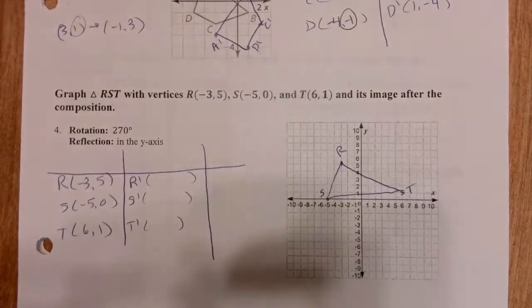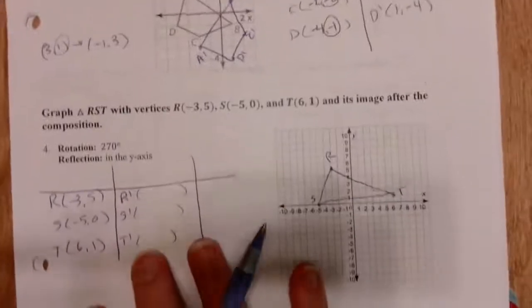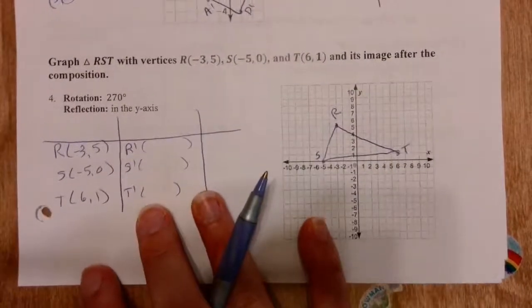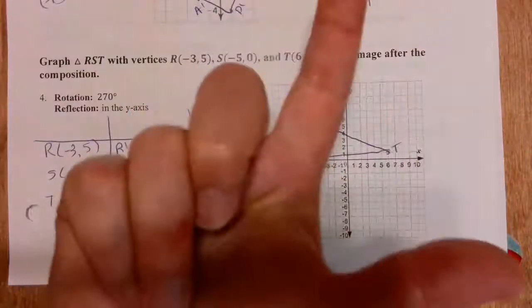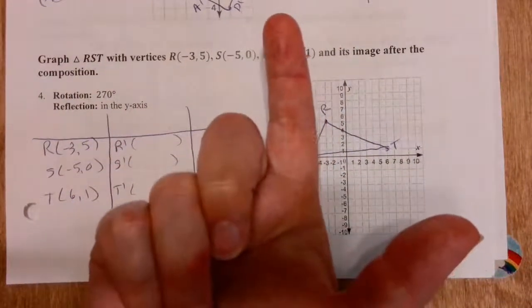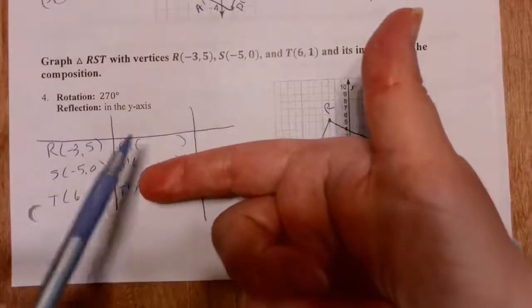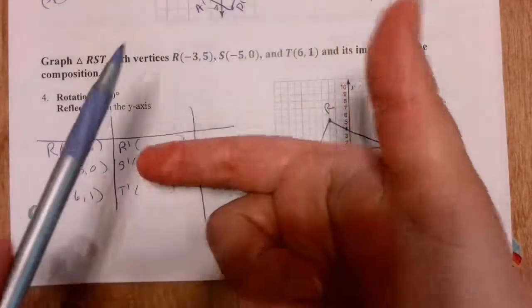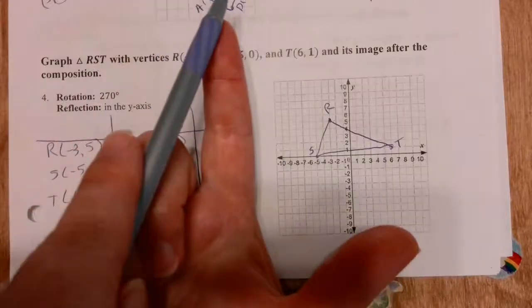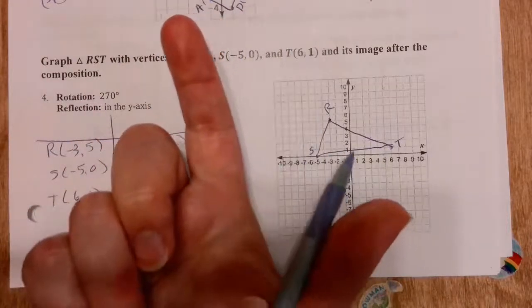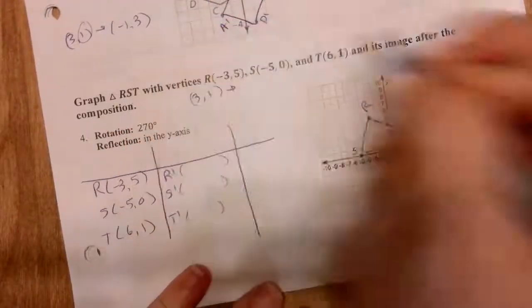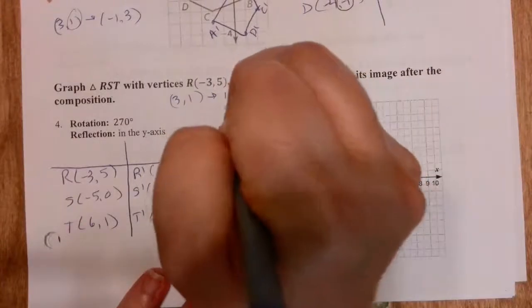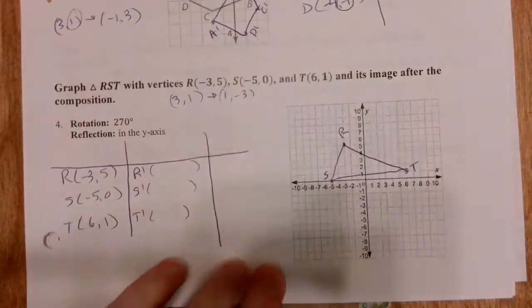270-degree rotation. So if you're having trouble spinning your arm around like that, I don't blame you. It kind of hurts, feels like you're getting your arm twisted. So instead of going all the way around that way, you could just go backward, and it'll look something like this. So 270-degree rotation is right 3 up 1, and it turns into right 1 down 3. 3, 1 turns into 1, negative 3.